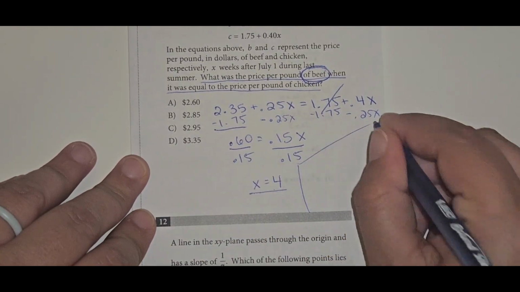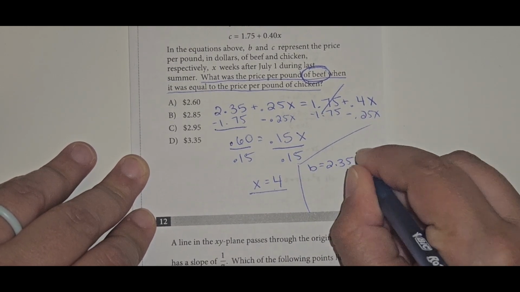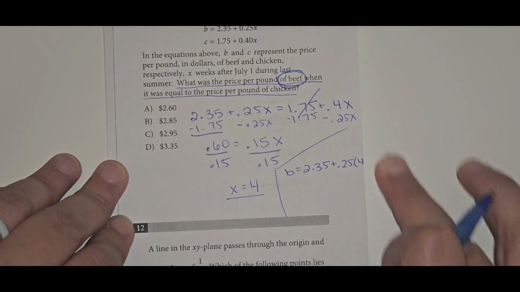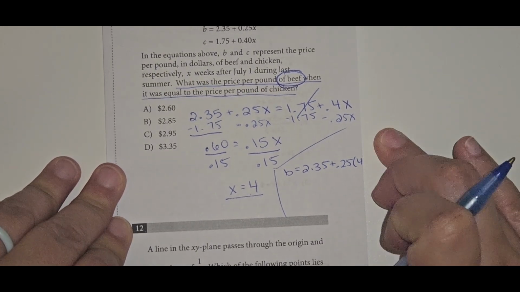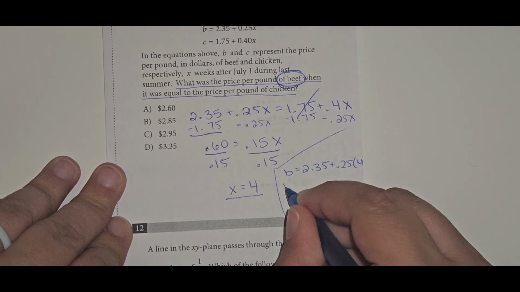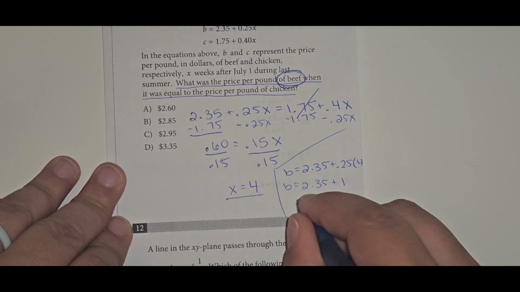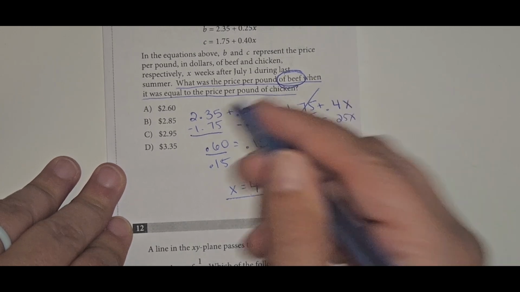So let me just cross that out. B equals 2.35 plus 0.25 times 4. Whoops. Oopsies, there goes my table. So B equals 2.35 plus 1. So that would be $3.35.